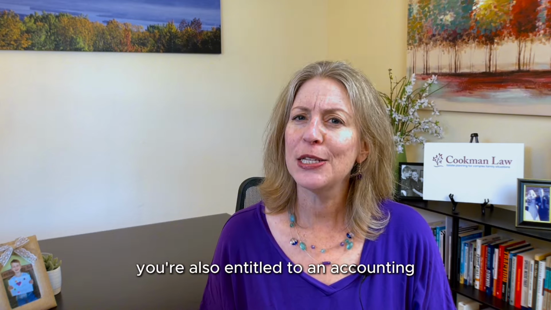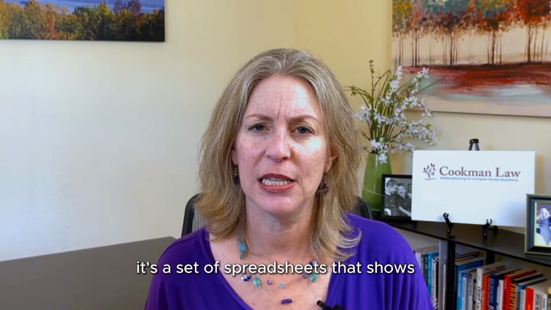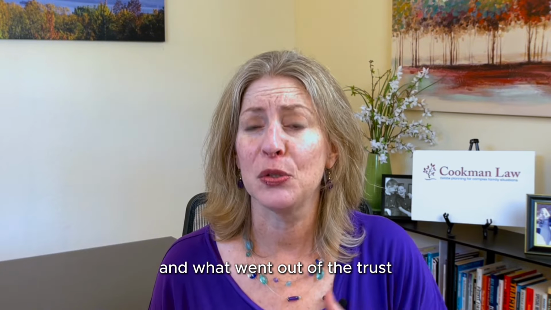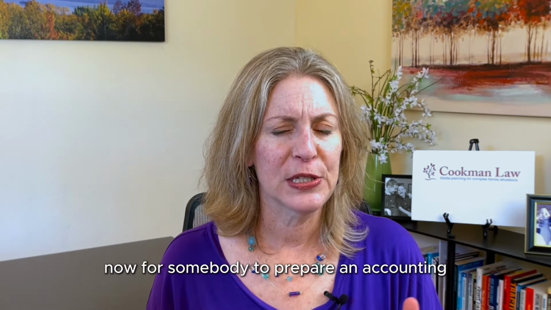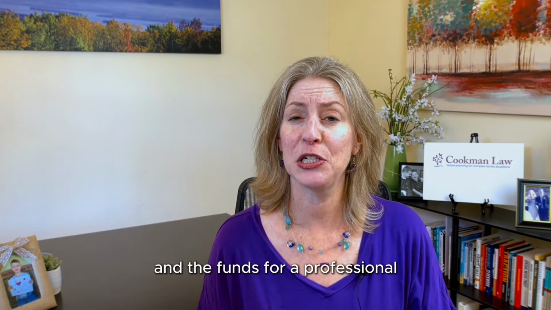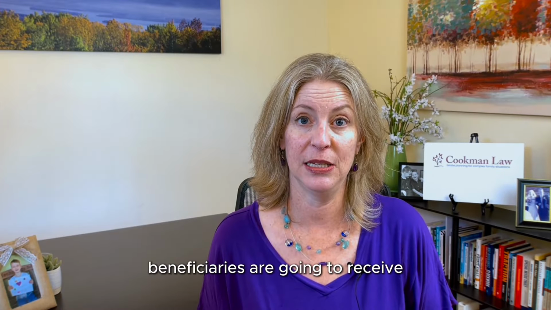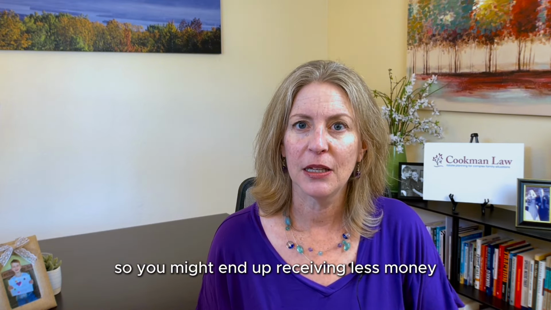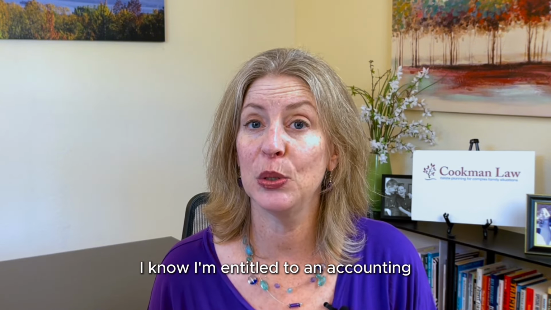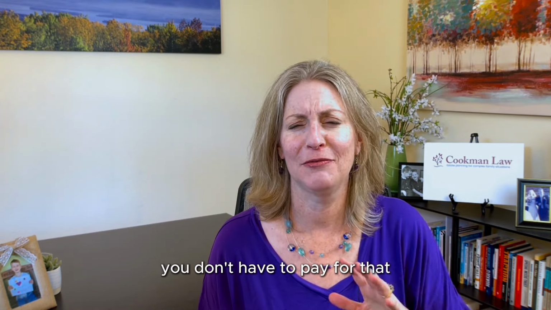As a beneficiary, you're also entitled to an accounting. So what is an accounting, you might think? Well, basically it's a set of spreadsheets that shows after the deceased person died, what went into the trust and what went out of the trust. It's kind of keeping track of all the trust money. Now, for somebody to prepare an accounting, this can be a very expensive and time-consuming process. And the funds for a professional to prepare one of these accountings comes off the top of all the money that beneficiaries are going to receive. So you might end up receiving less money because of the accounting. Now, you can waive an accounting. You can actually sign something saying, hey, I know I'm entitled to an accounting, but I've chosen not to receive one. And that's just fine. And then you don't have to pay for that very expensive accounting process.